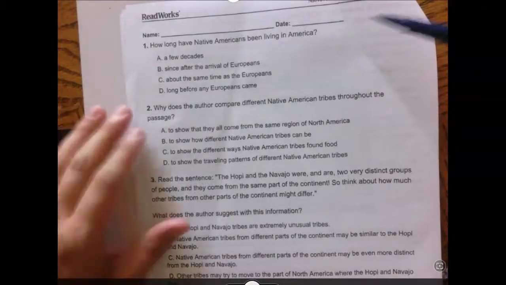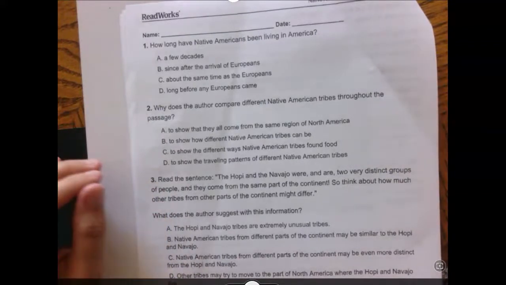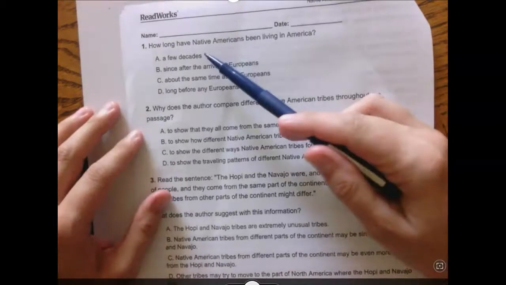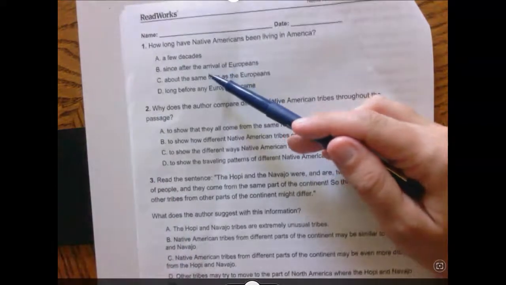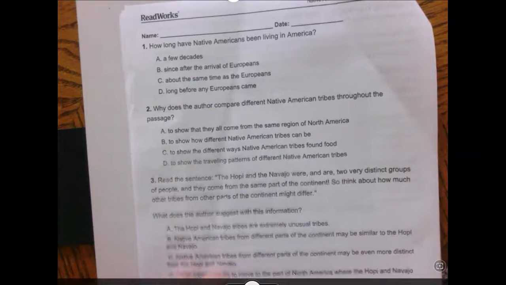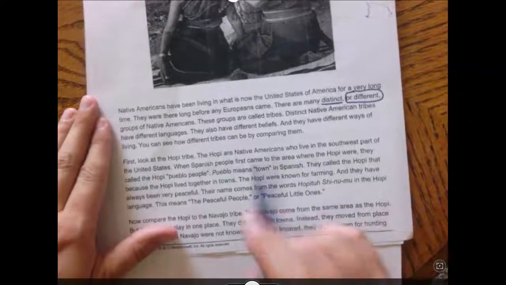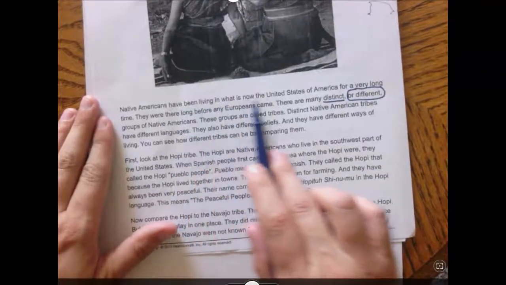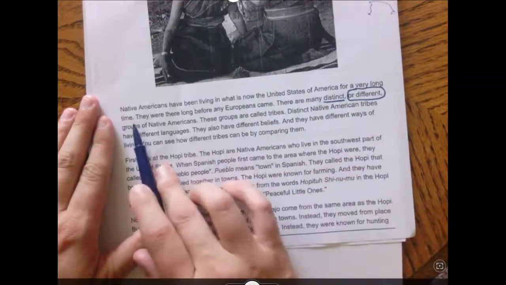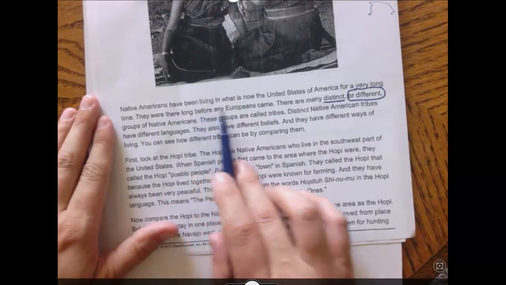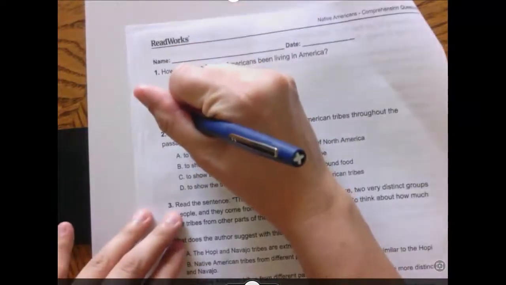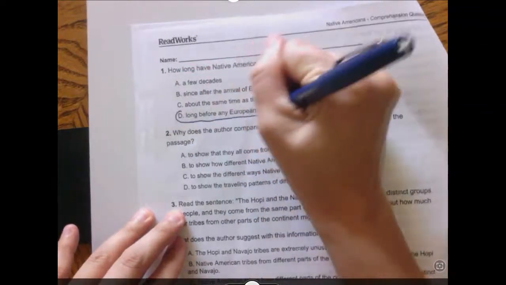Question number 1. How long have Native Americans been living in America? A few decades? Since after the arrival of the Europeans? About the same time as the Europeans, or long before any Europeans came? Well, let's go back to paragraph 1 because I think it tells us. Native Americans have been living in what is now the United States of America for a very long time. They were there before any Europeans came. So that means our answer is D, long before any Europeans came.